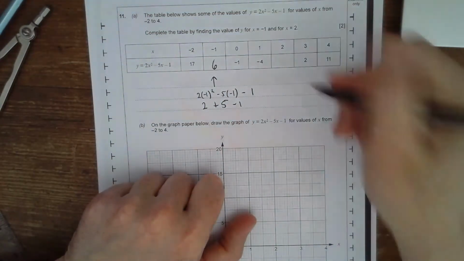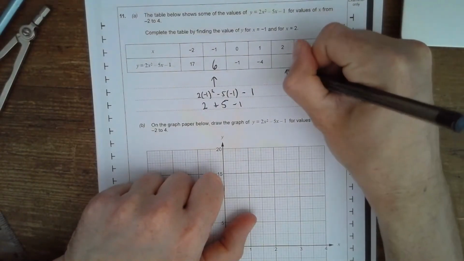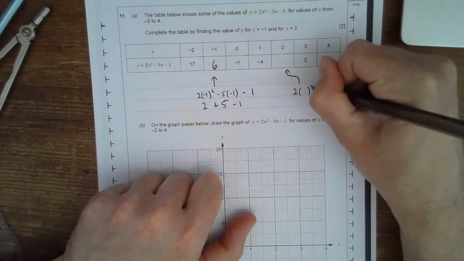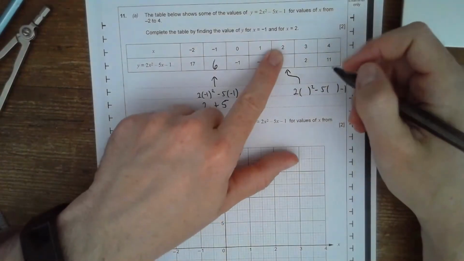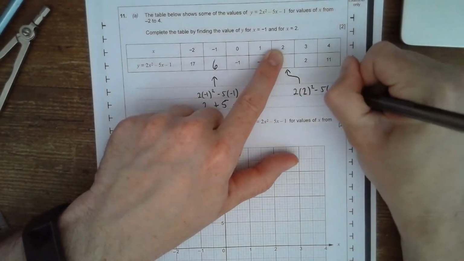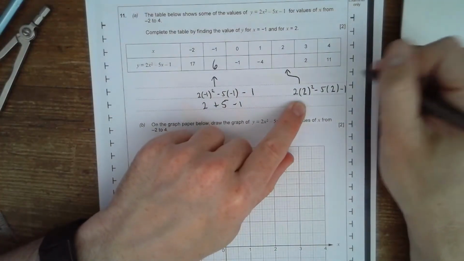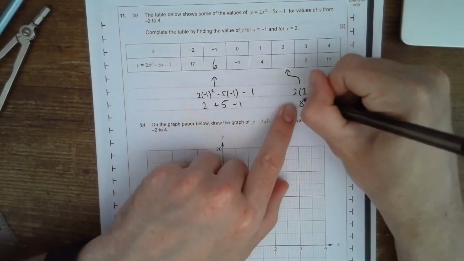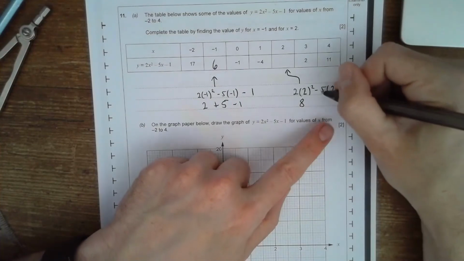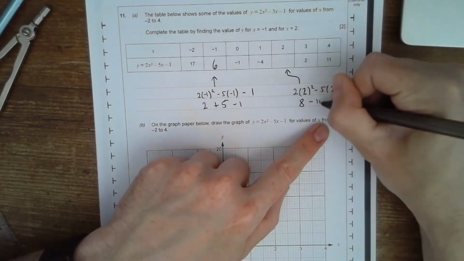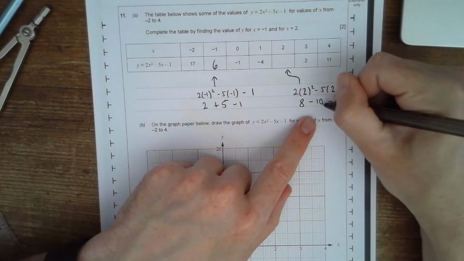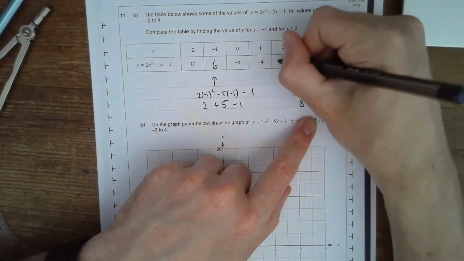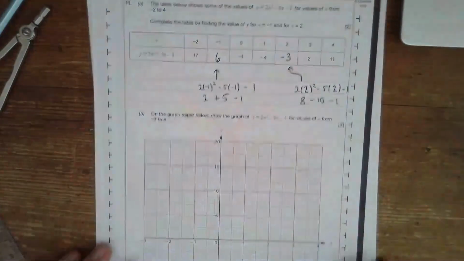And in the next one, I'm going to do again 2 open brackets squared, -5 open brackets, -1. And the value going there this time is 2 and 2. 2 squared is 4. 4 times 2 is 8, or 2 cubed, as we've seen loads of times already today. -5 times 2 is -10, and then take away 1. 8 take away 10 is -2. -2 take away a further 1 would be -3. So that's the number that's going in there.